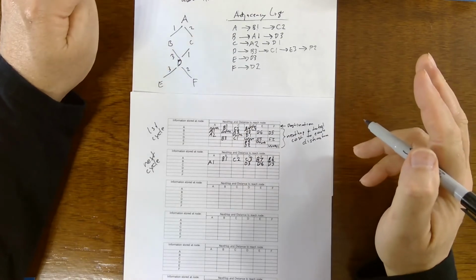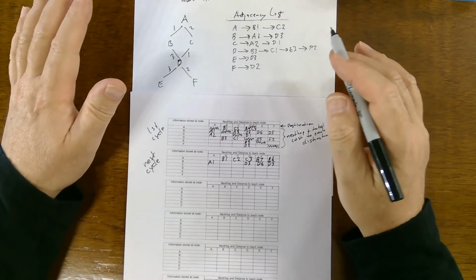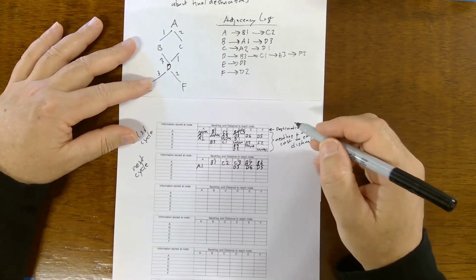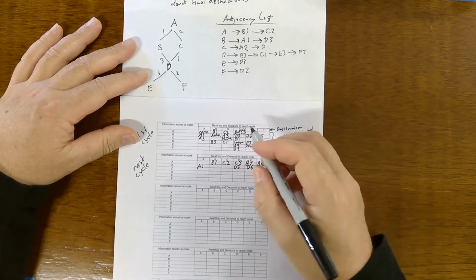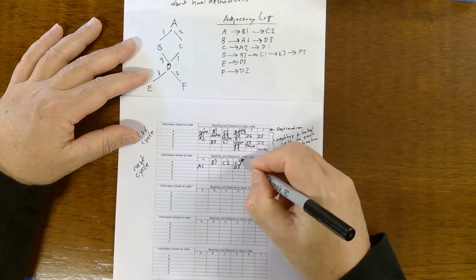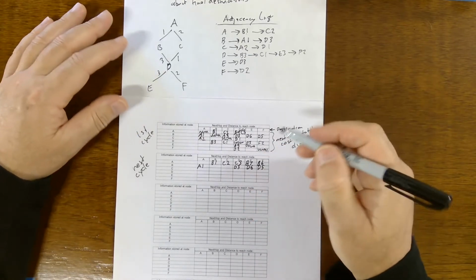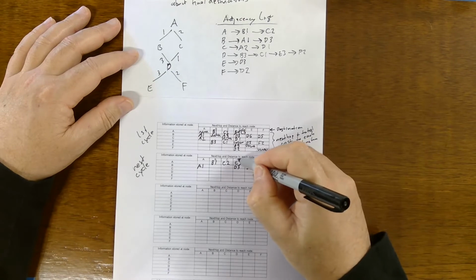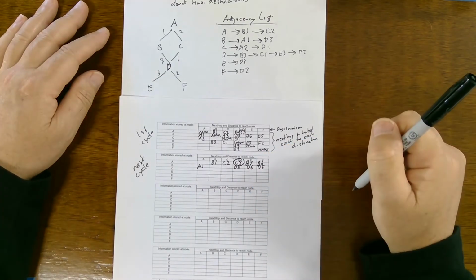That's the concept. The hard part is not messing this up. So for that, I have a little process that I use. In the end, we want to put numbers in these little squares. So let's say, where does this number come from?